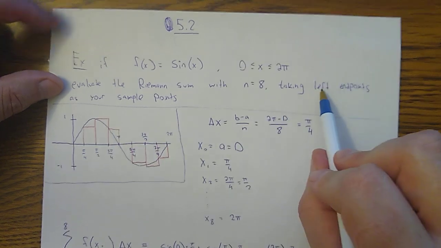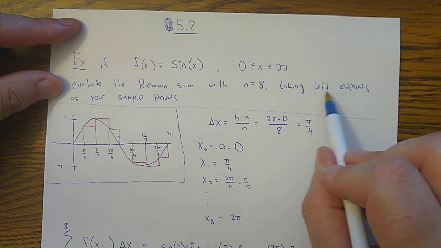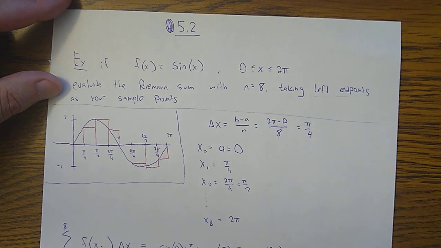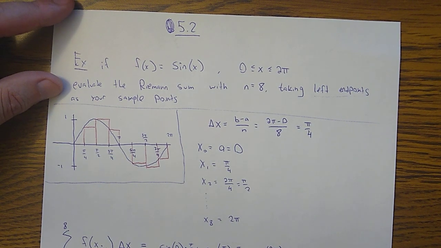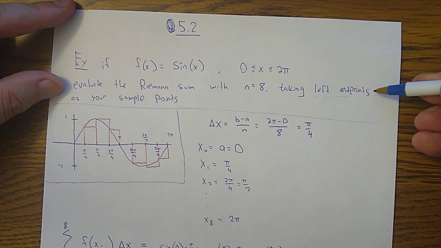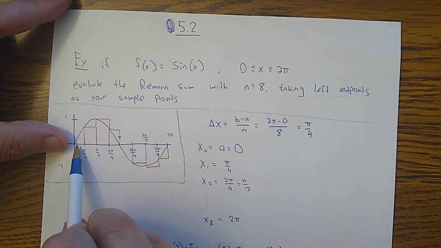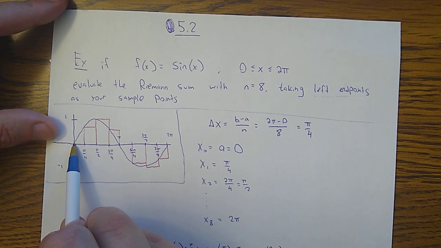Well, we're being told what rule to choose here, but in general, there's various rules for how to choose the height of your rectangle. We're choosing to take the height of our rectangle at the left endpoint. So this first interval, the left endpoint is here, which means I would choose the rectangle to have a height of 0, because this is 0.